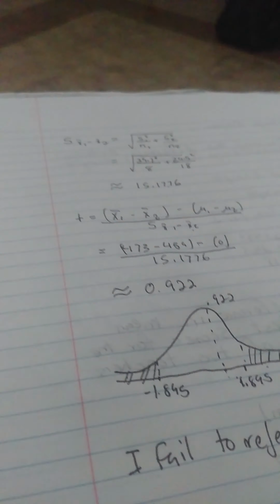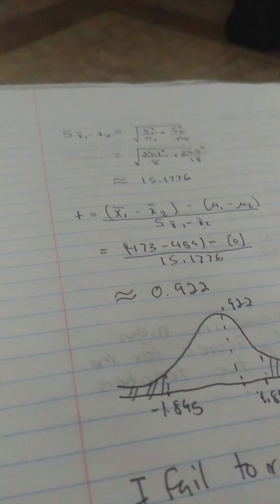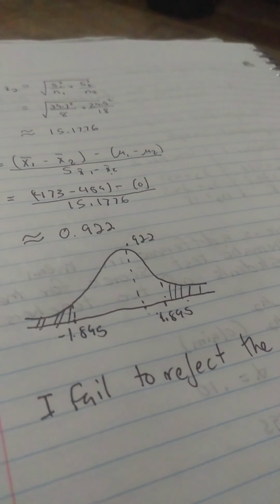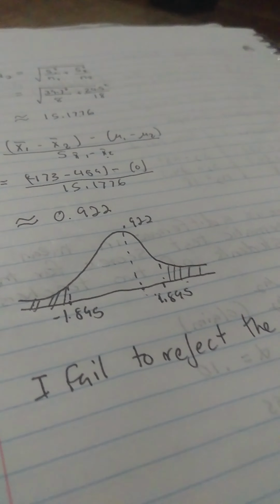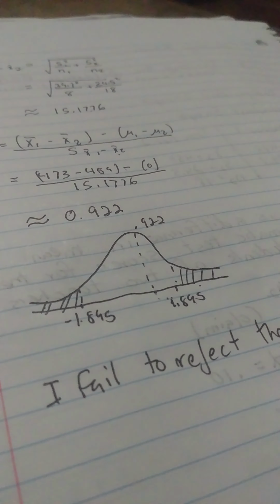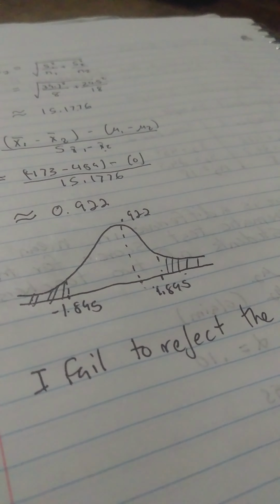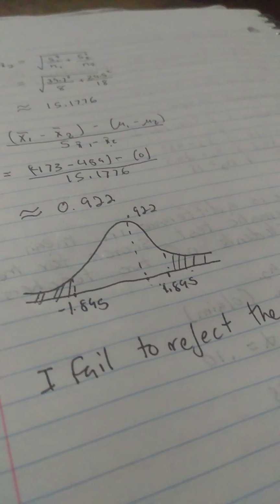And how do we interpret this? Okay, so there's not enough evidence at the 10% level of significance, which is our alpha, to support the claim that the mean mathematics test scores for the students of the two teachers are different.